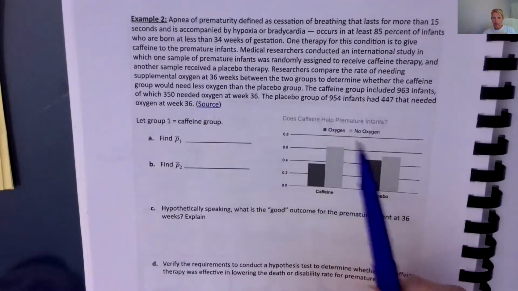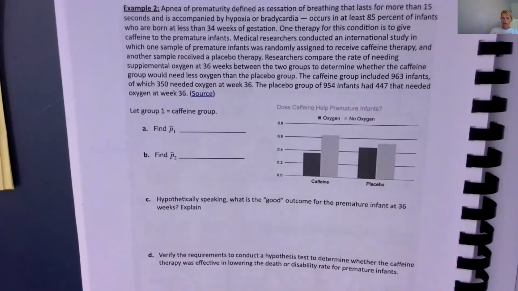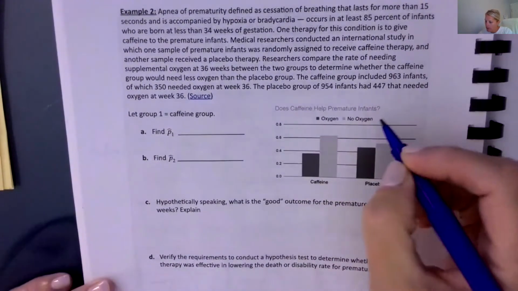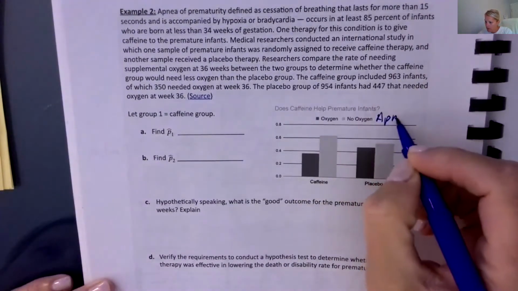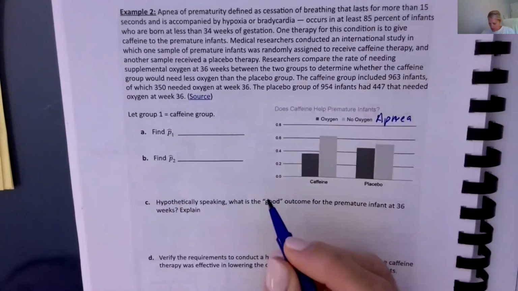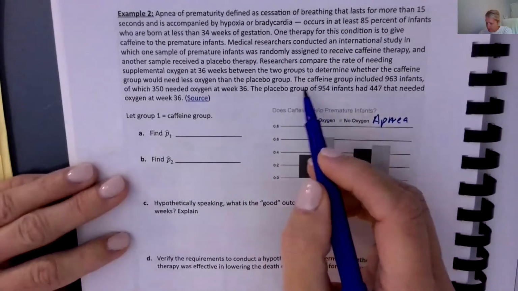And this is to help with their having bad outcomes from being born early, and getting this caffeine therapy helps them so that they don't possibly have apnea, okay, where there's no oxygen. This is called apnea. So you might have heard of adults getting sleep apnea. It's similar to that. So our first group is going to be the caffeine group, it says.